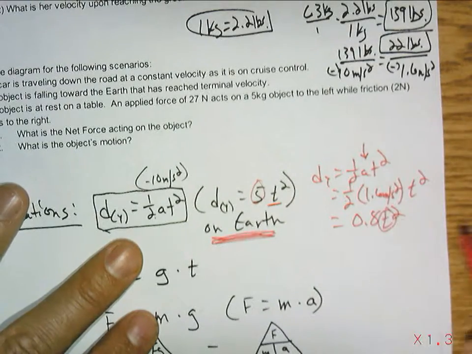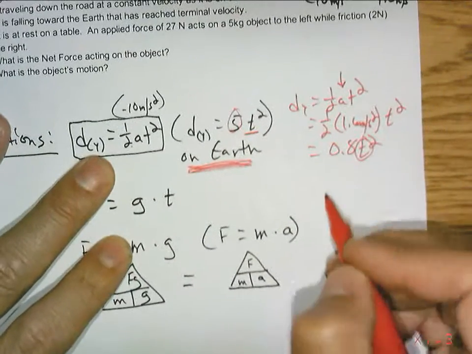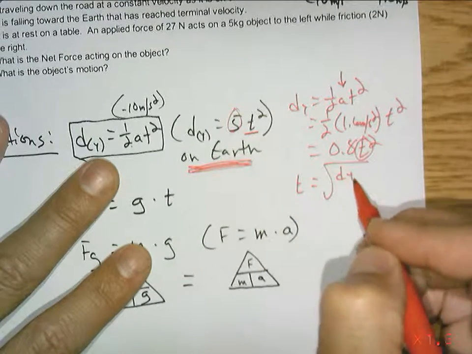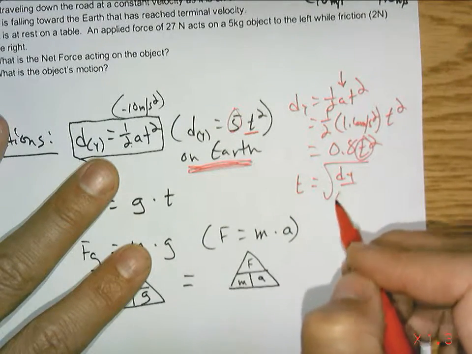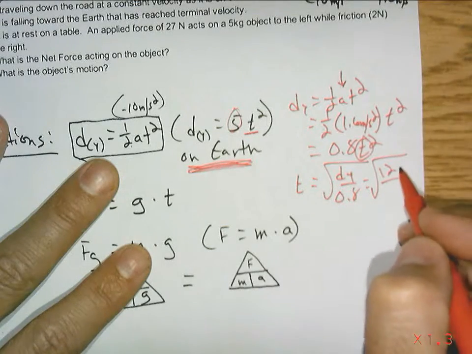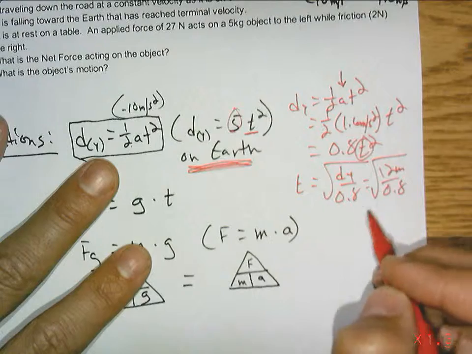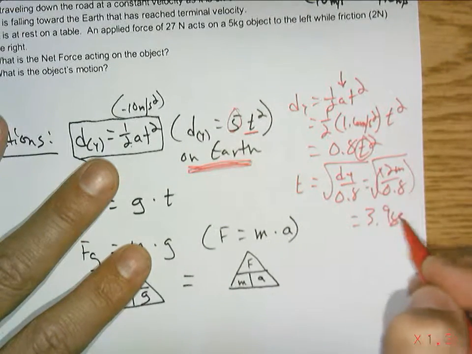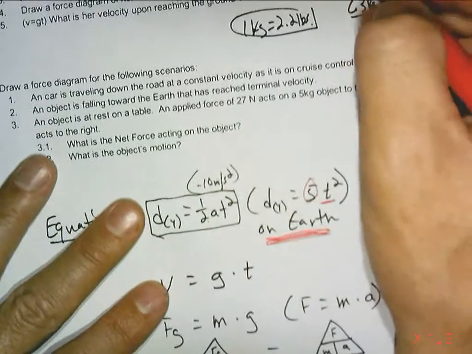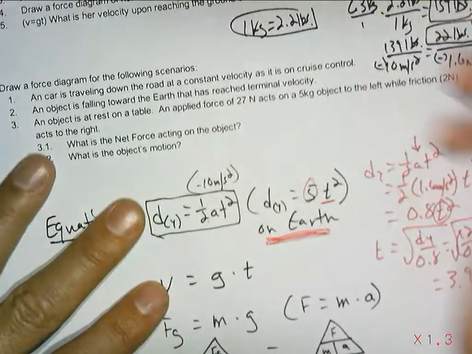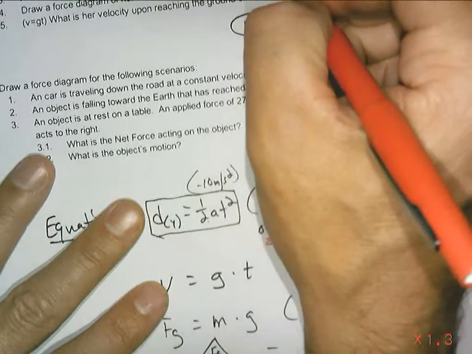So now I'm still going to isolate t. For the equations, how much time is it going to take to hit the ground? I can take the square root of d of y over 0.8. So I get 12 meters divided by 0.8, square root of the total, and I get 3.9 seconds. So the time to reach the ground on the moon is 3.9 seconds, and the time to reach the ground on Earth is 1.5 seconds.